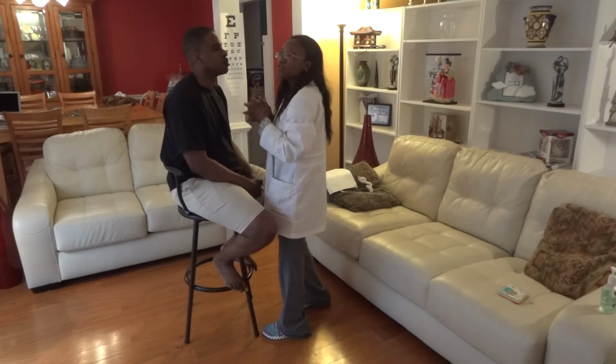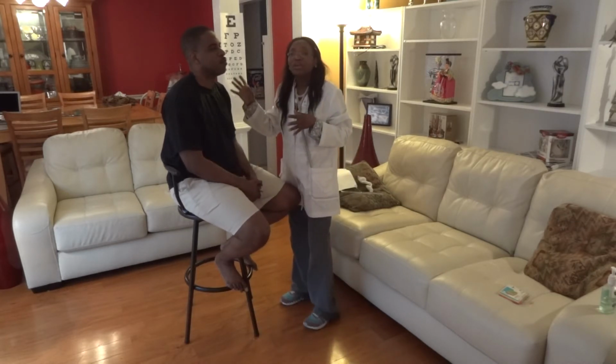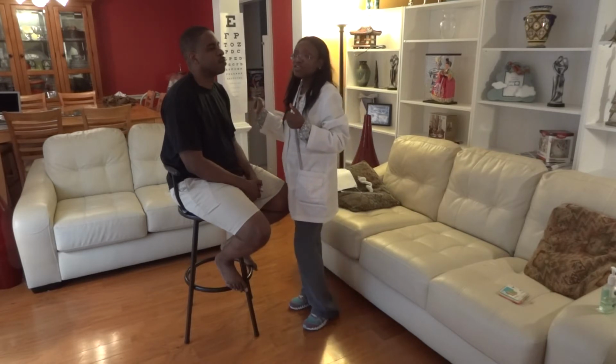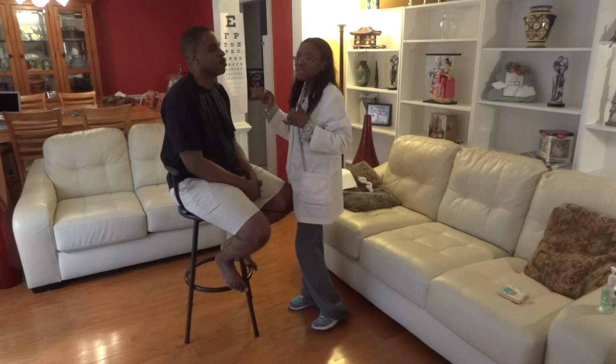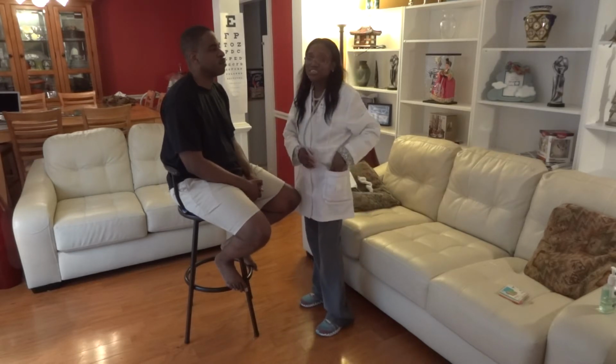Now all the lymph nodes should be small, soft, and movable, which they were. There was no enlargement of the lymph nodes noted. So that is our assessment of the neck and lymph nodes. We are going to continue now with assessment of the patient's eyes.